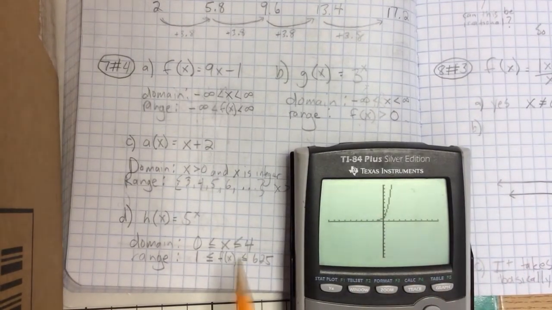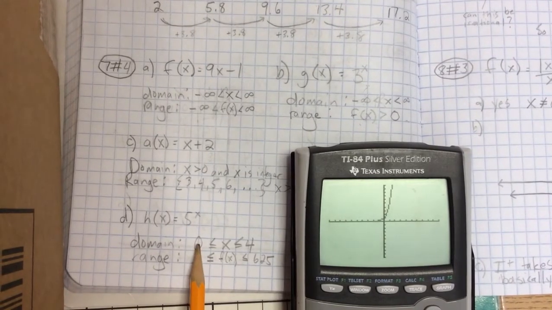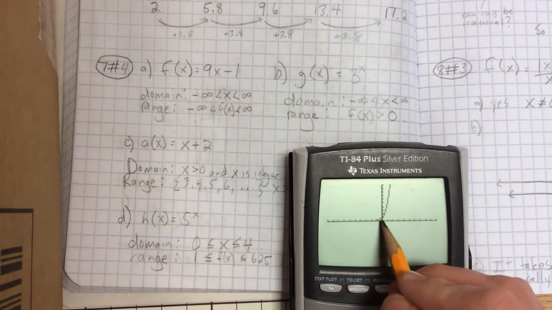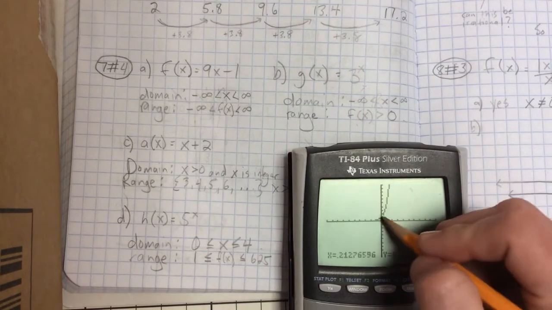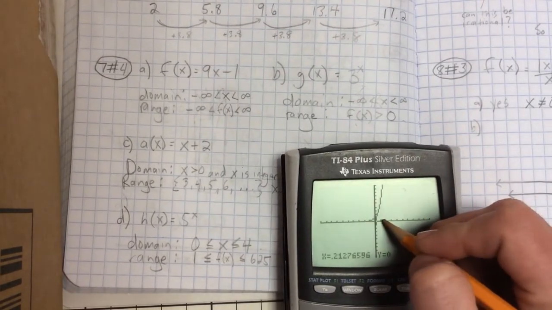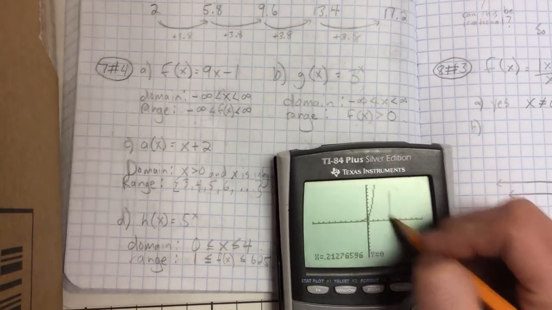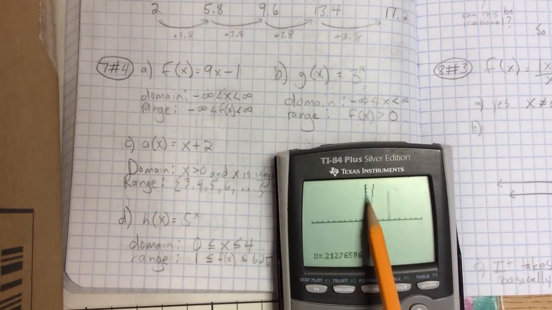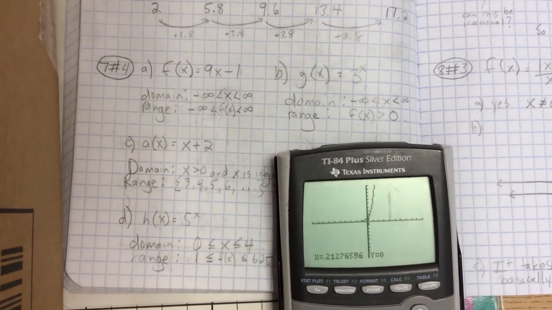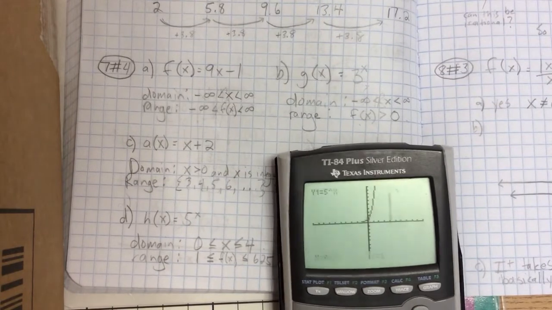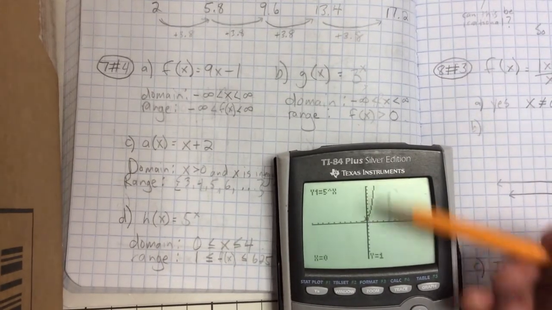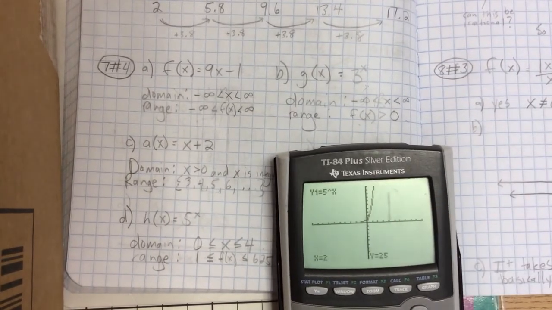But this time we're only looking for the domain where x is 0 to 4. So we're looking at from here over to 1, 2, 3, 4 to here. Okay? So we're looking at that range from here to here. So let's see what happens when we put in 0. If we hit 0, we hit enter, we get 1. So we could get 1 out. If we put in 2, we get 25. So we could get 25. What about 0.1?